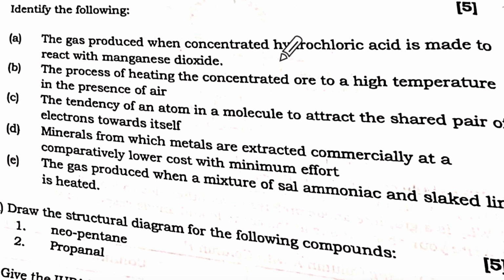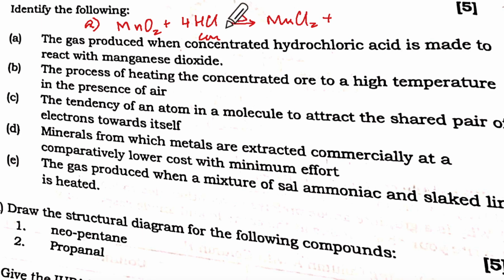Gas produced when conc HCl is made to react with MnO2. Now this reaction you must remember by heart. It is going to be MnO2 plus 4HCl conc, and that on heating gives you MnCl2. Remember, this MnO2 is an oxidizing agent, so it is going to remove H from HCl. It is going to give you 2H2O plus Cl2.